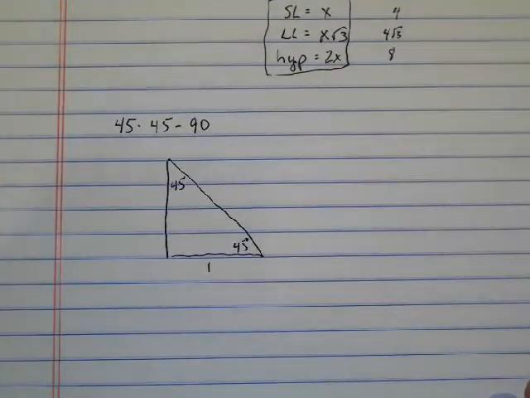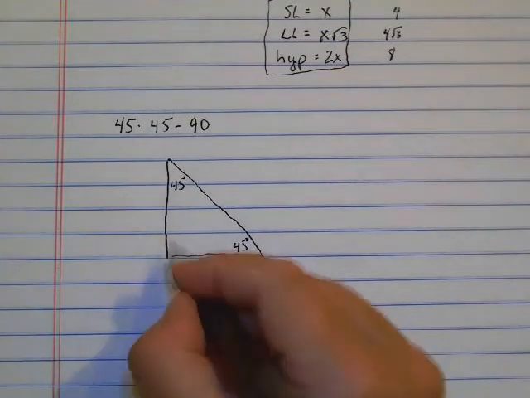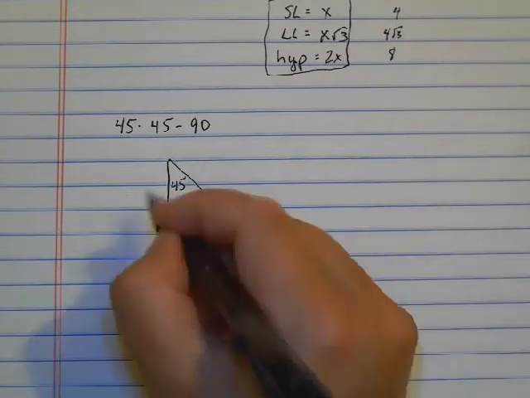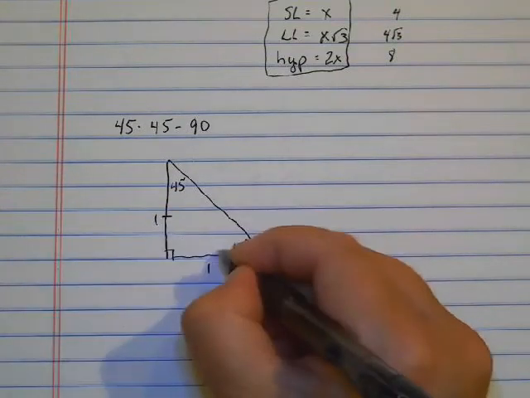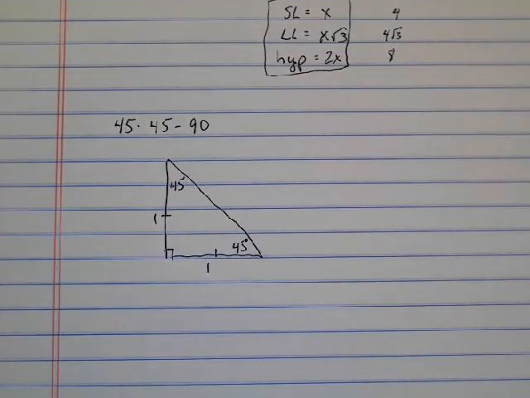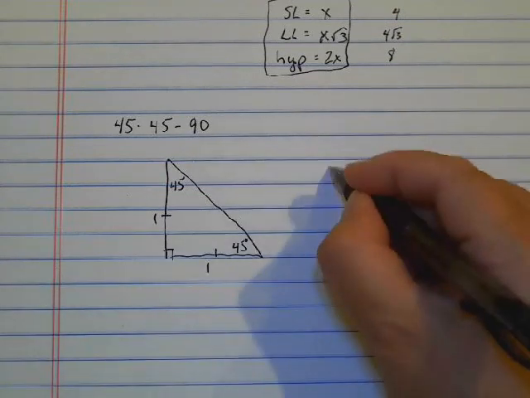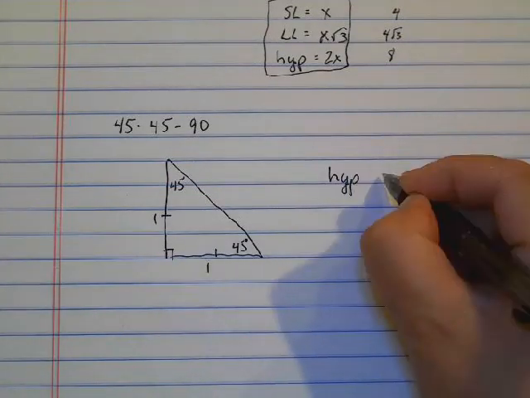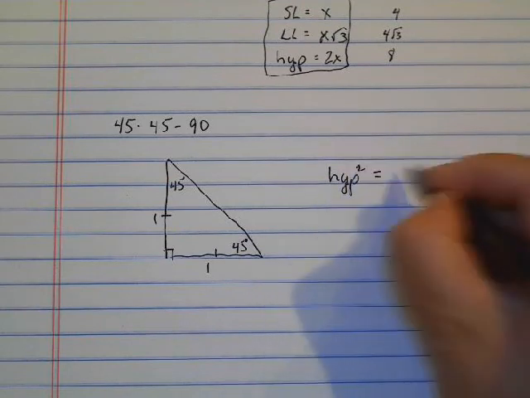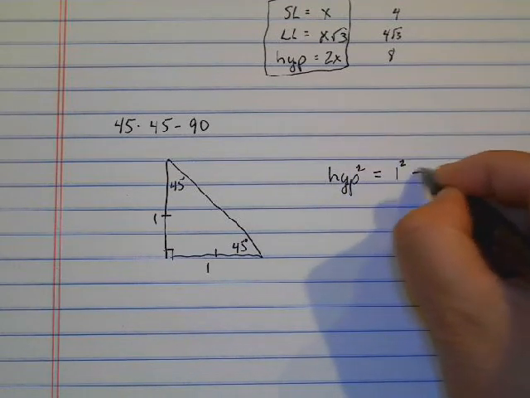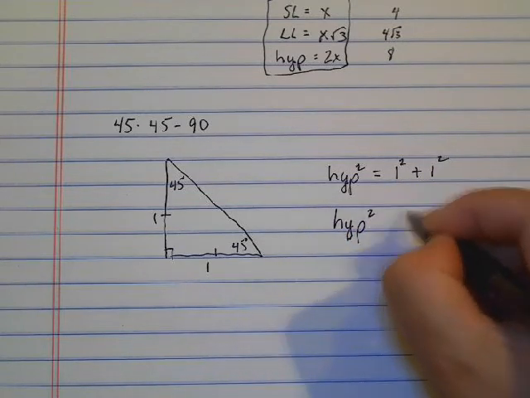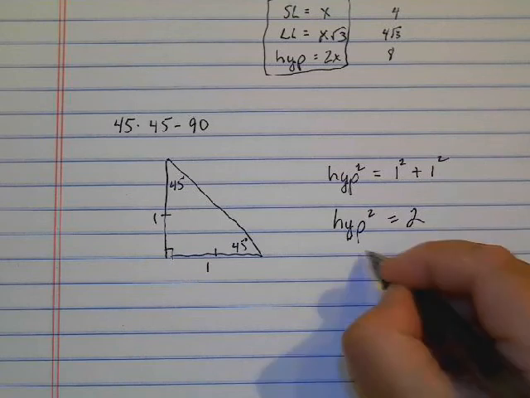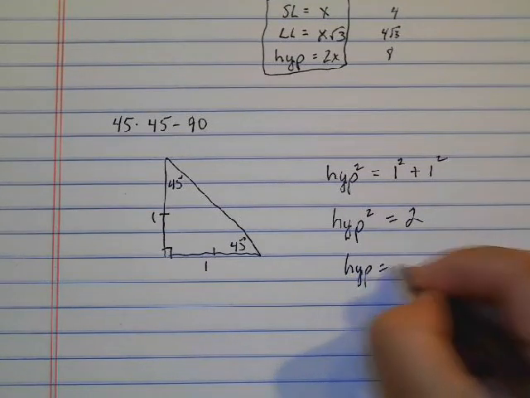Let's talk about the other special right triangle, which is a 45, 45, 90. In this case, let's do the same thing, and let's say this side is 1. So that side would be 1, because a 45, 45, 90 triangle is isosceles, so those sides would be the same. We can find our hypotenuse by doing the Pythagorean theorem. The hypotenuse squared equals one of the legs squared plus the other leg squared. So the hypotenuse squared equals 2. So the hypotenuse equals the square root of 2.